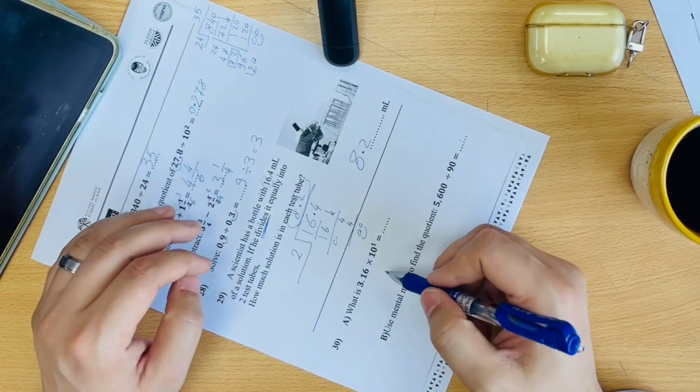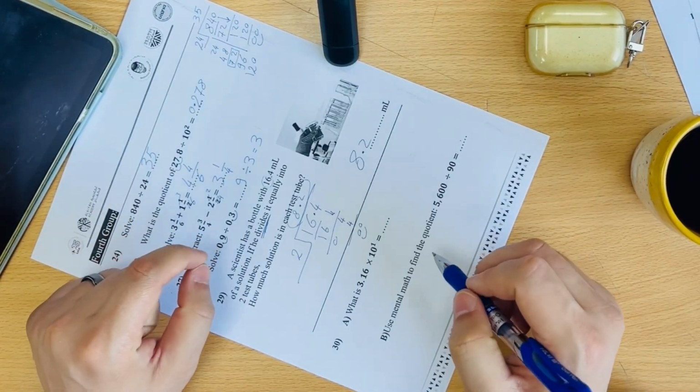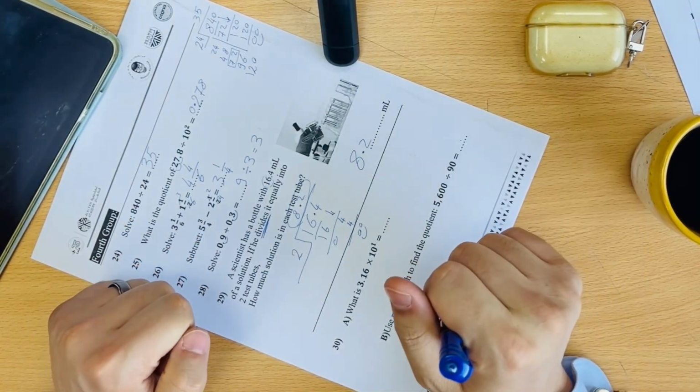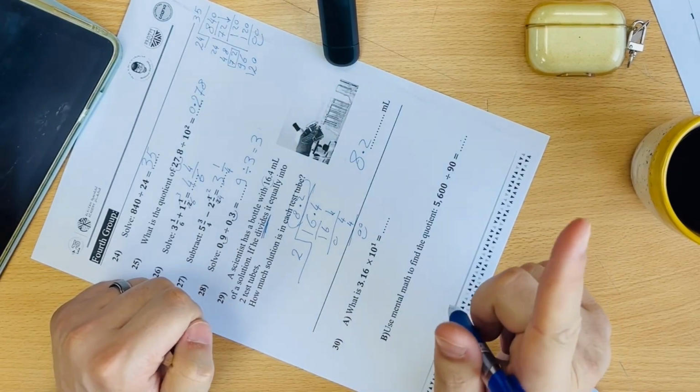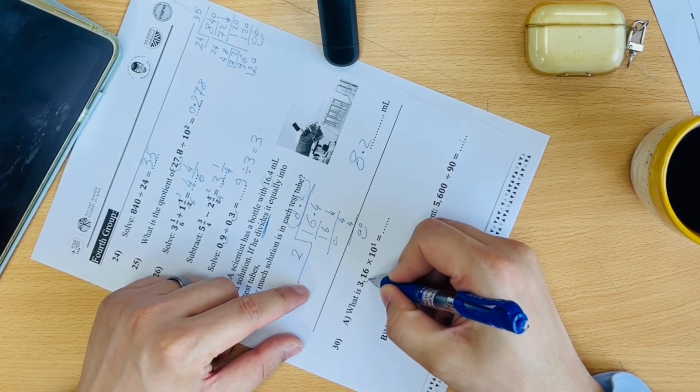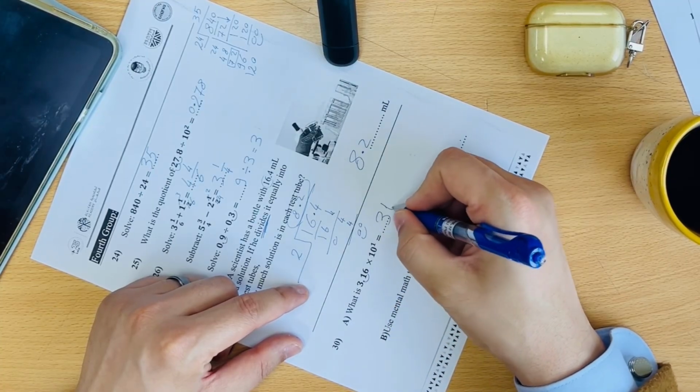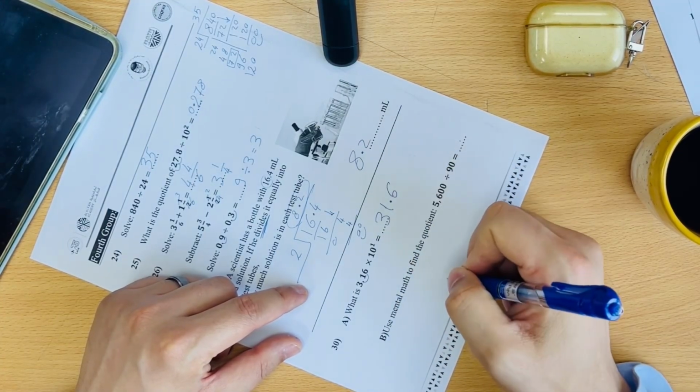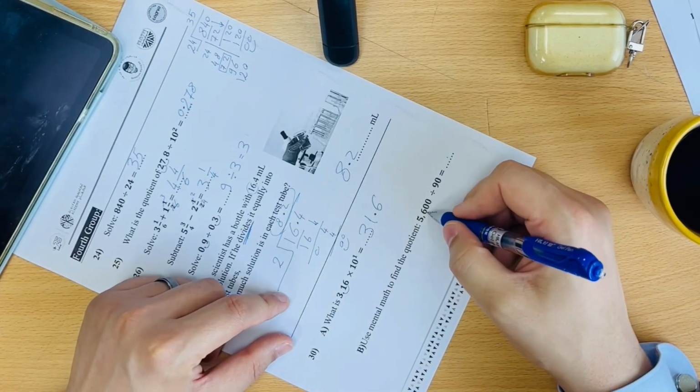Now, to multiply, move the point to the right according to the number of zeros. Okay, we'll move it to the right, not to the left. Here, we have only 1 zero, so move it 1 digit. It will be 31.6. And the last one, I'm sorry, we have a mistake here.